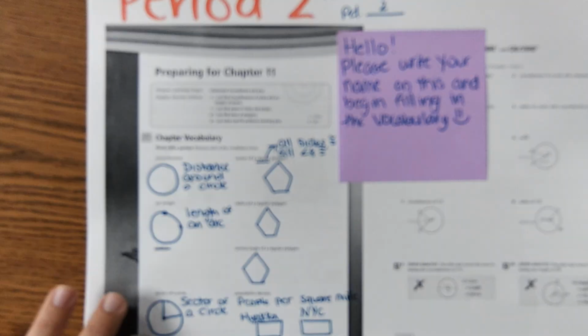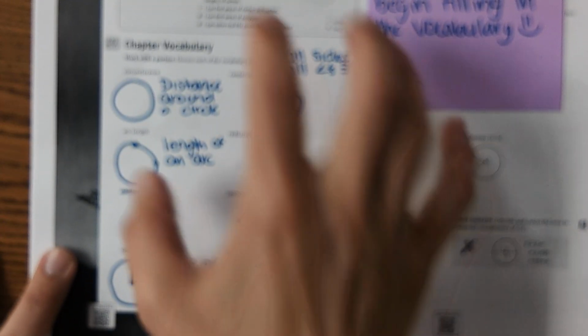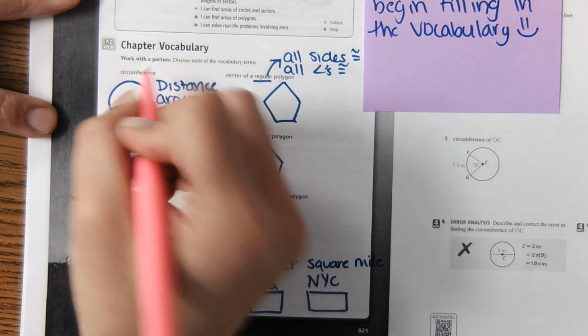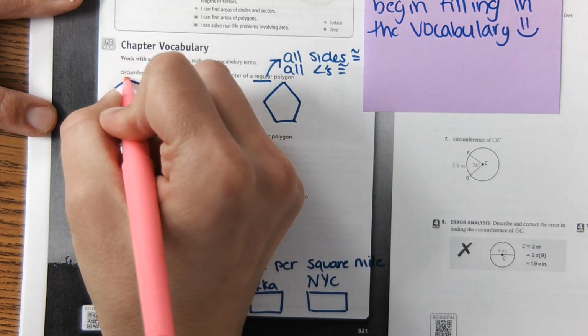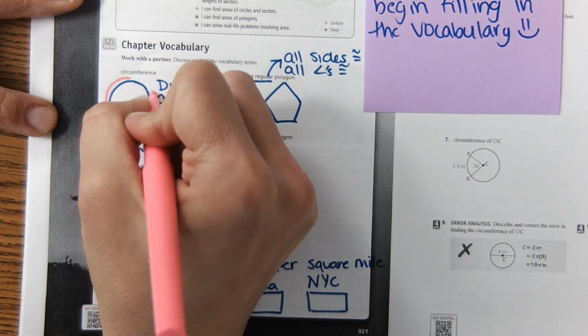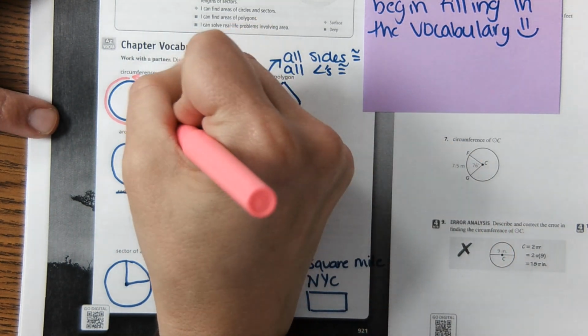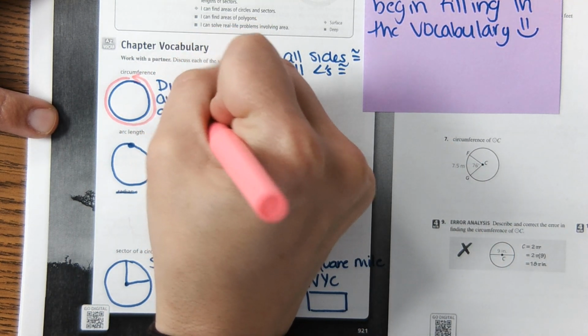And I'll zoom in. And as I go through this, I'll go over some of the concepts you'll see, just as a preview. So the first word, circumference, distance around the circle. You've seen that word before. It just means the distance around a circle. And then the equation for circumference is pi times diameter.